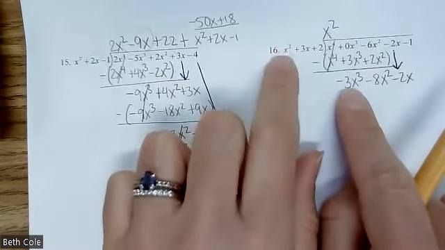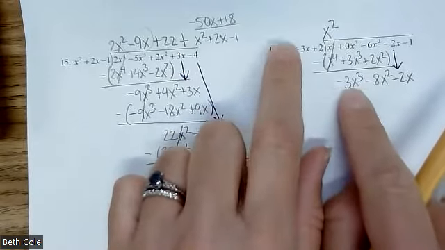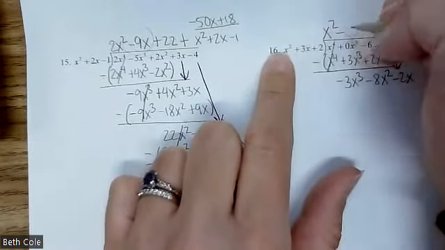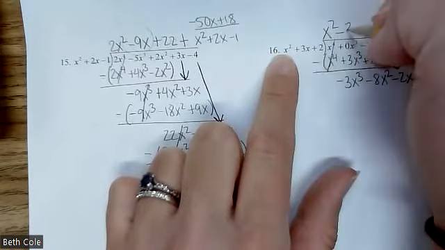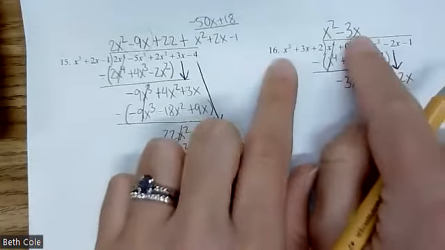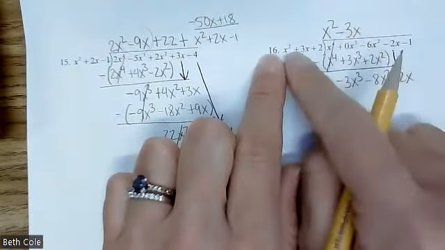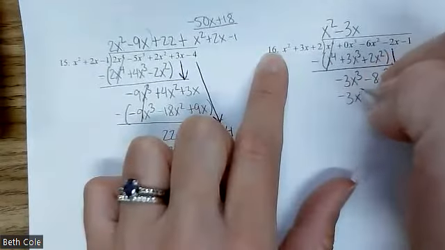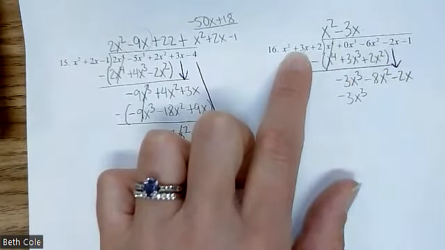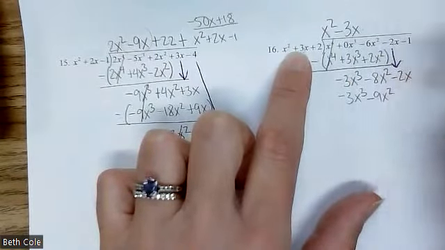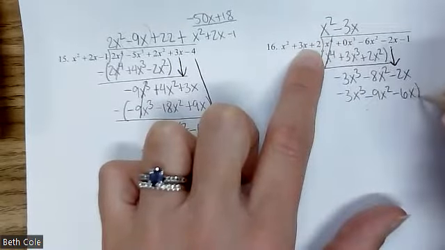So compare the first ones. We have an x squared. We want it to be a negative 3x cubed. Negative 3x. Good. There we go. Distribute a negative 3x through here. You're just multiplying it together. Just distribute. Negative 3x cubed minus 9x squared. And then minus 6x. Good. You guys are getting it.